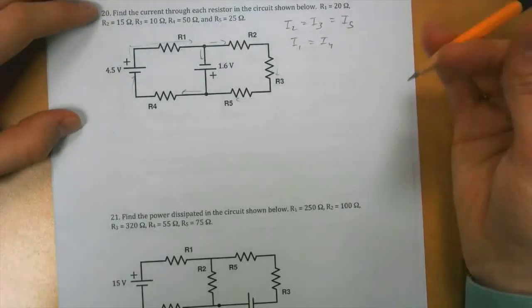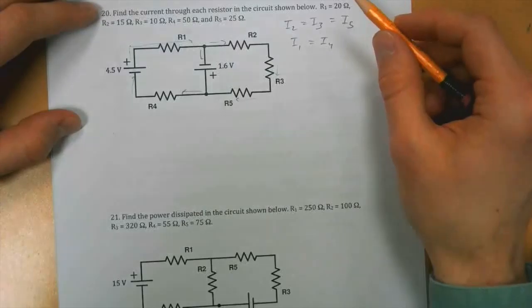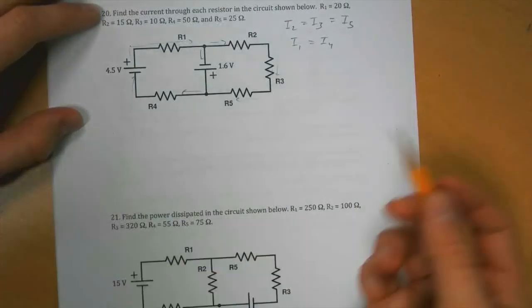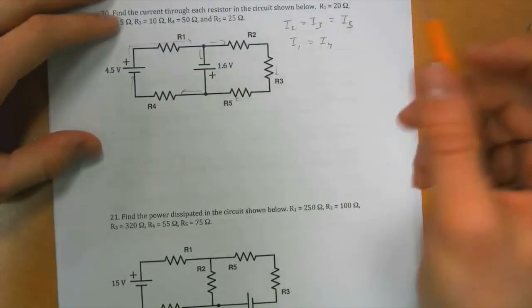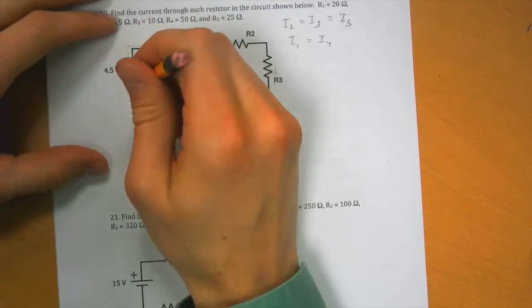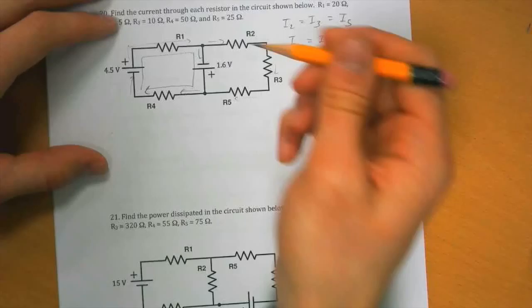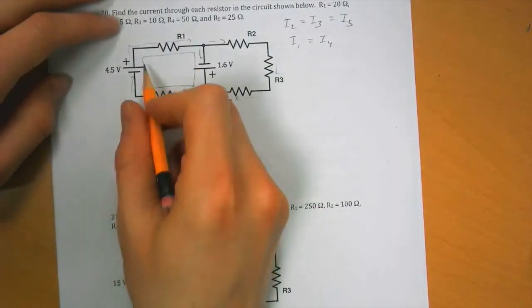And since we only have two unknowns, we can actually write more equations than we have need of using Kirchoff's rules. So the first, I'll write a loop rule going around this left loop. So we go through the battery.